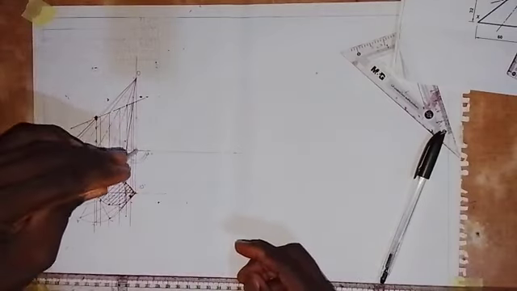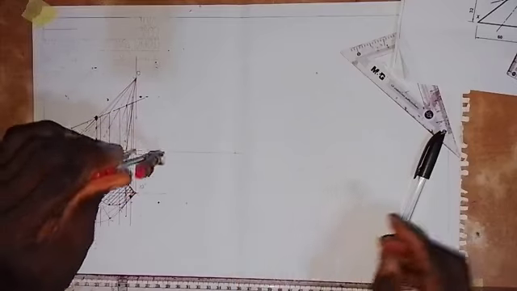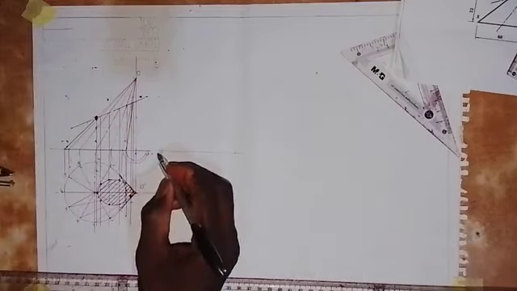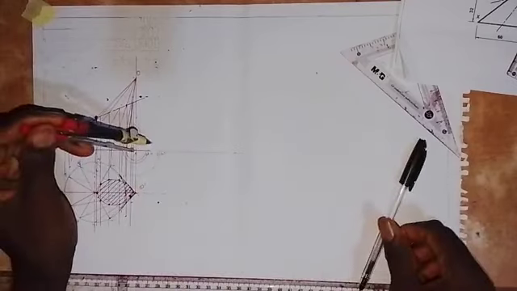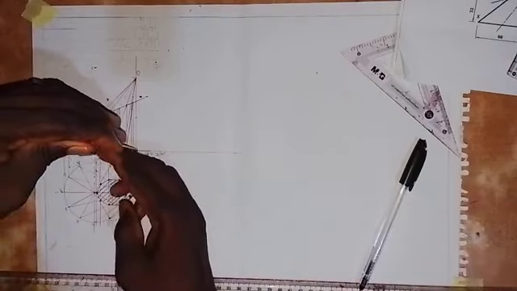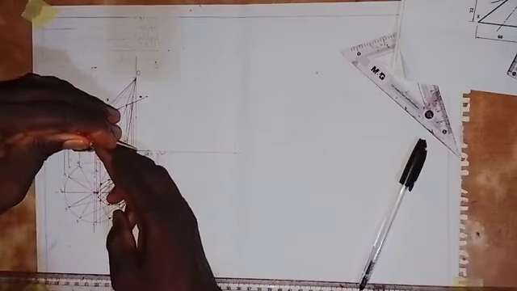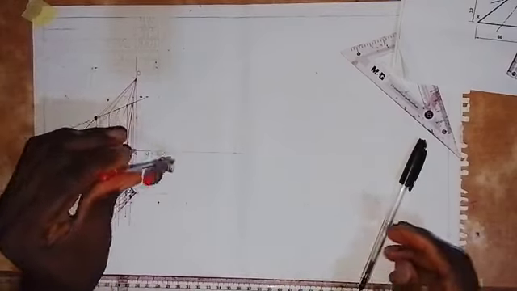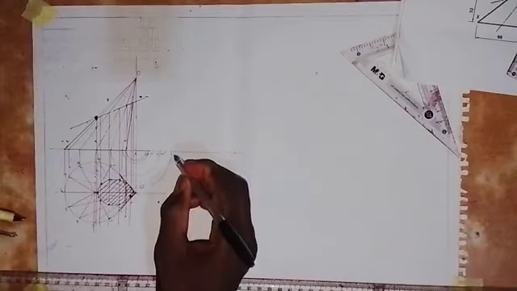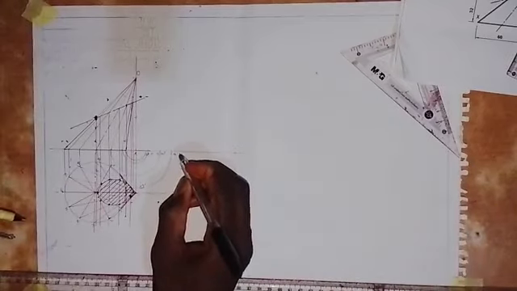Draw an arc like this. Then from A again to 3,9. We just draw an arc like this, so this is 3,9.